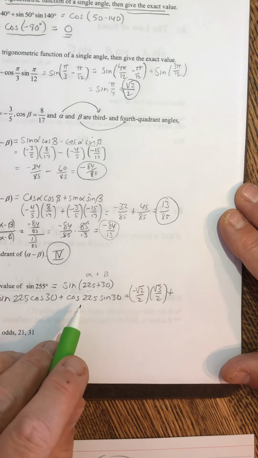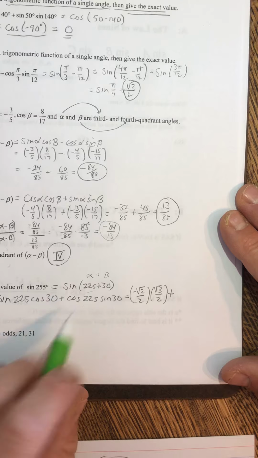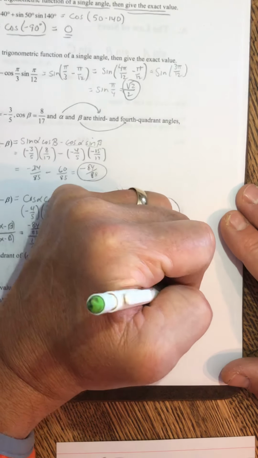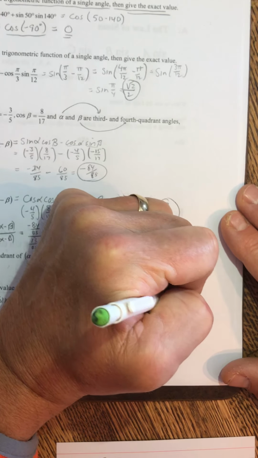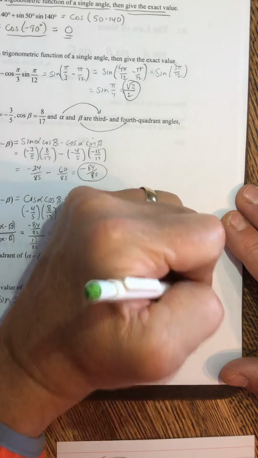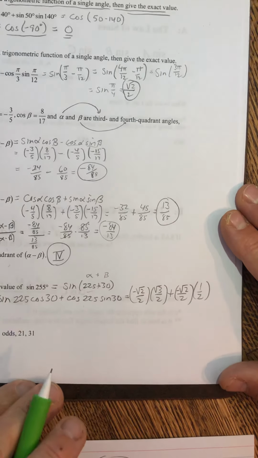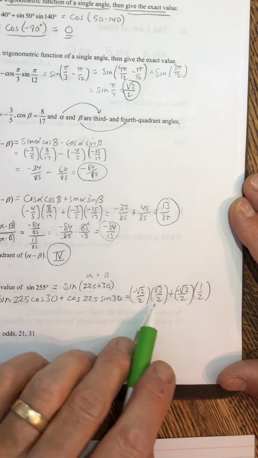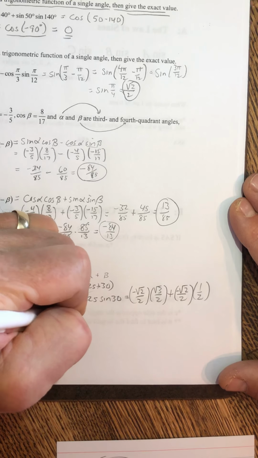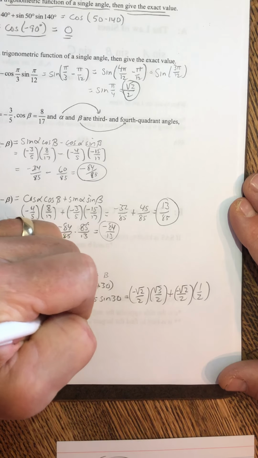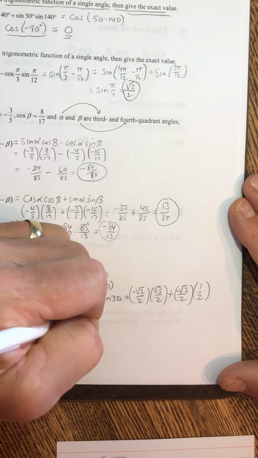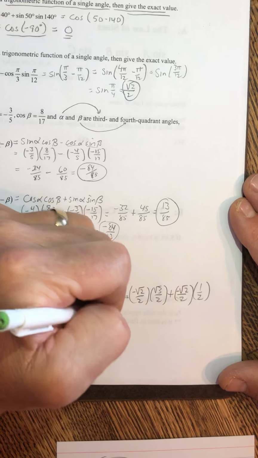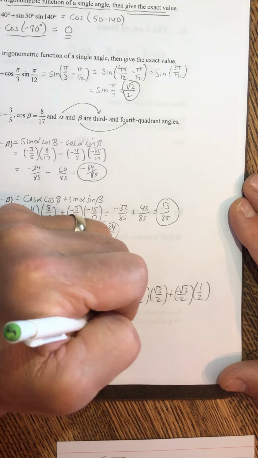The cosine of 225 is negative square root of 2 over 2. And the sine of 30 is 1/2. If we multiply these together, we get negative square root of 6 over 4 plus, and then this is a negative square root of 2 over 4.